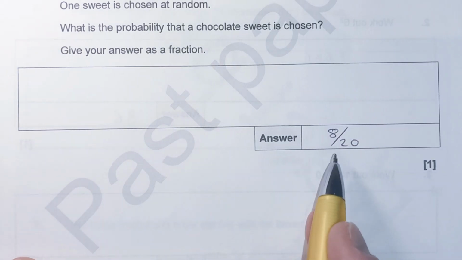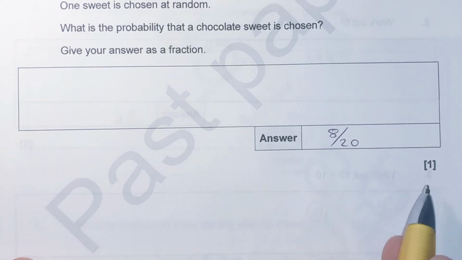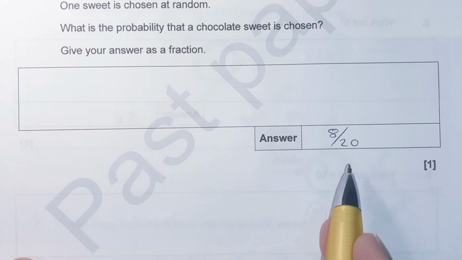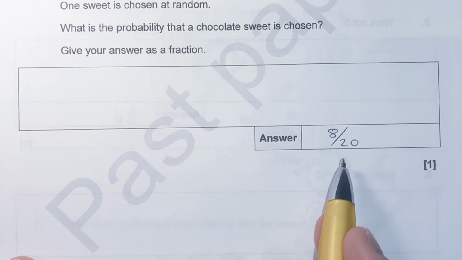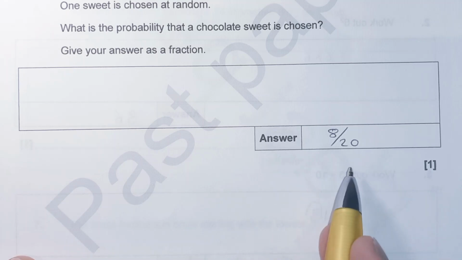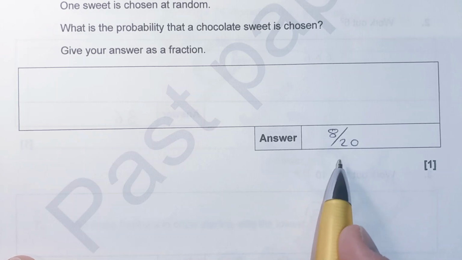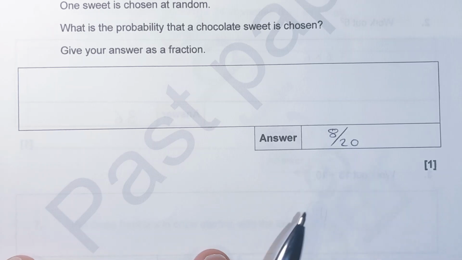This will simplify. If you want to simplify it, that's fine, but it's only worth 1 mark. So you won't get any more marks if you simplified it. You could simplify it to 4/10 or 2/5, but this is going to get you exactly the same number of marks.